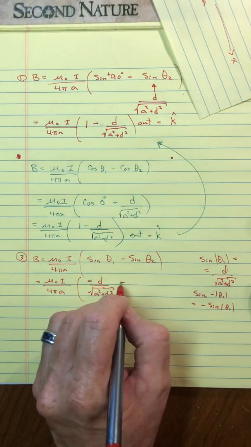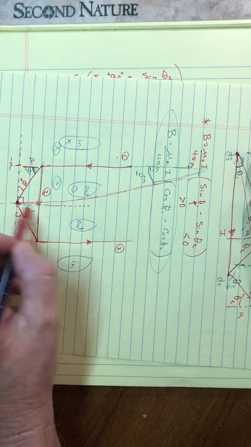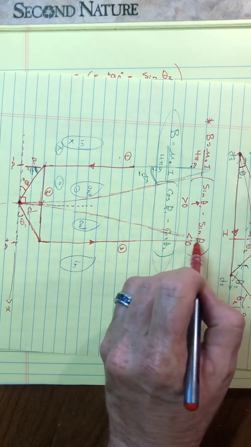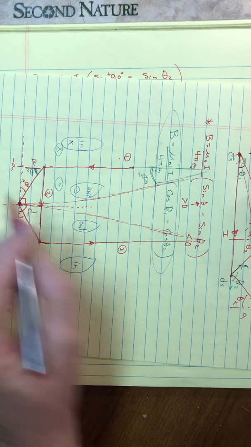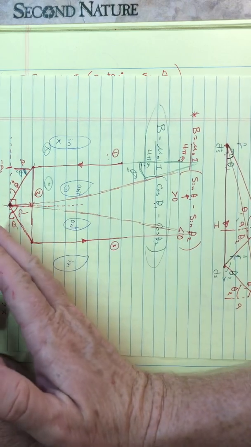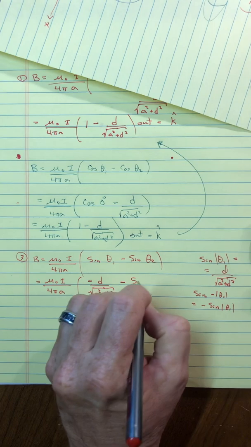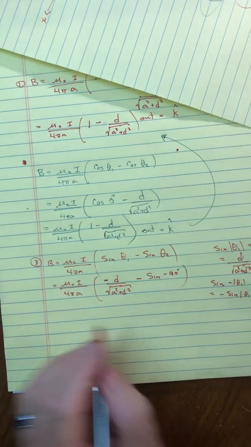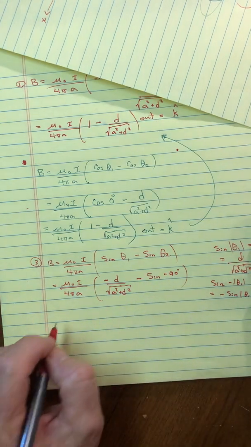And then this has minus, and then theta number 2 would be drawing from the point P way out here to where the current ends. And so wire number 3 ends way out here. And so this angle here, if you're drawing it really far, would be 90 degrees. But remember, it's swinging in the negative direction, the counterclockwise direction. So this is the sine of a negative 90 degrees. And of course, sine of negative 90 degrees is negative 1. With that negative makes a plus 1.